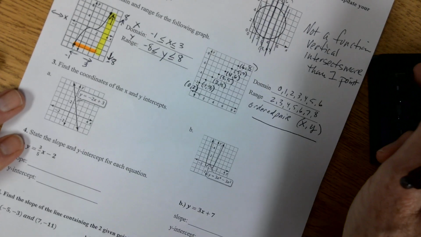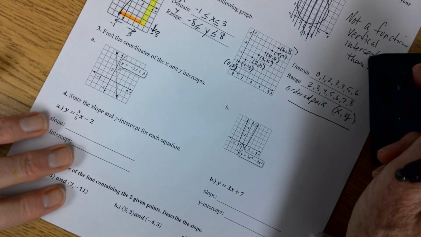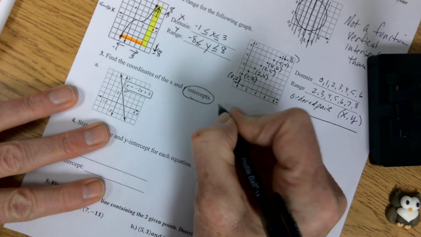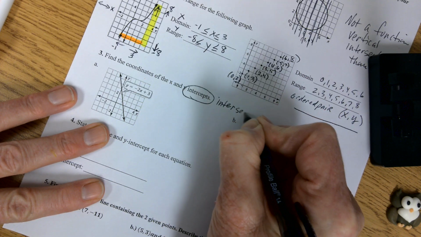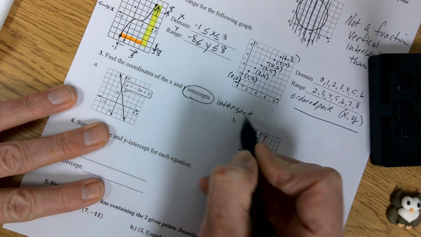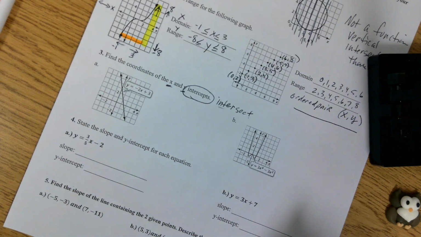Okay, find the coordinate of the x and y intercepts. We did this quickly. We did not spend a whole lot of time on this, but we did do this. Intercept sounds like the word intersect. So it's where the graph intersects the x and the y axis.